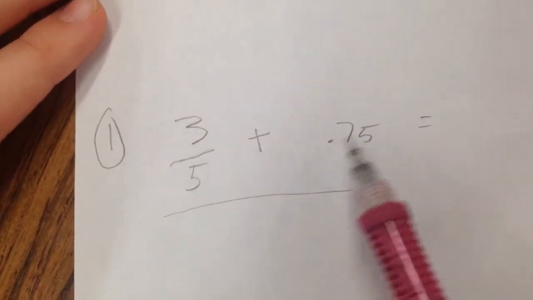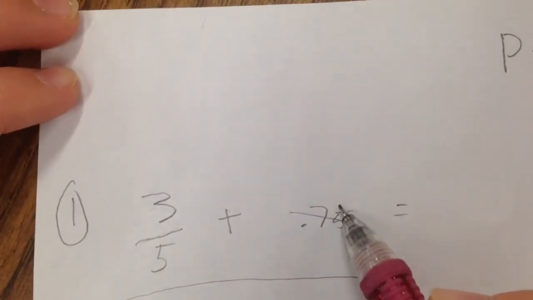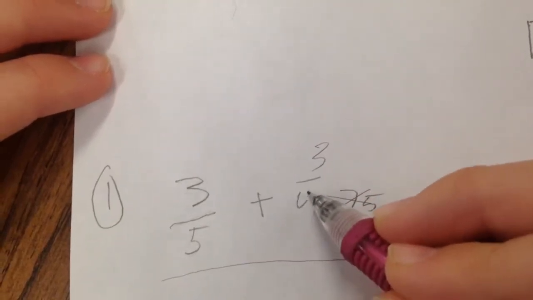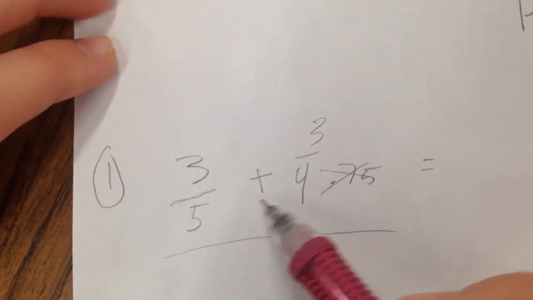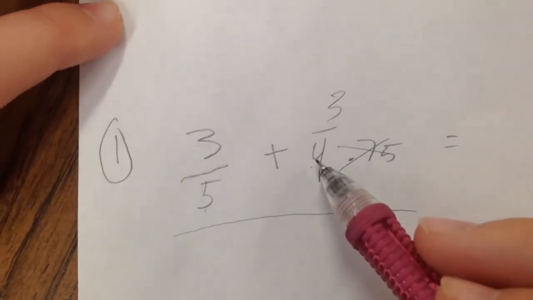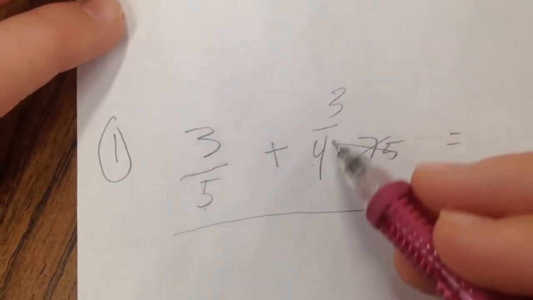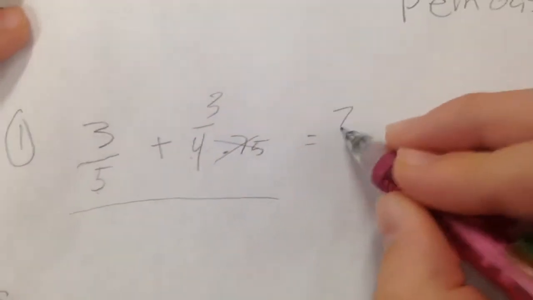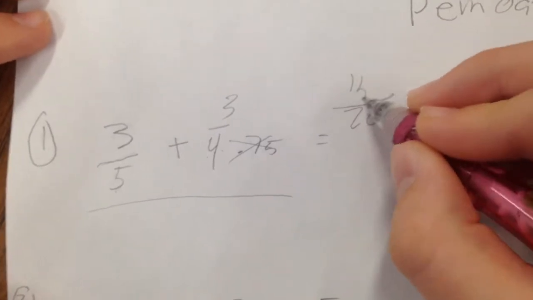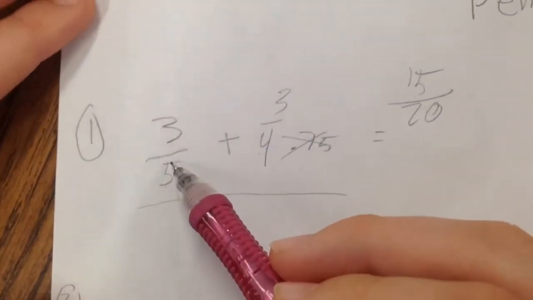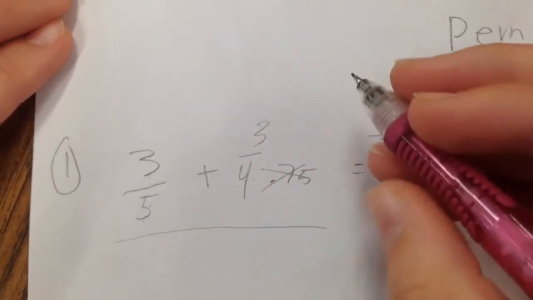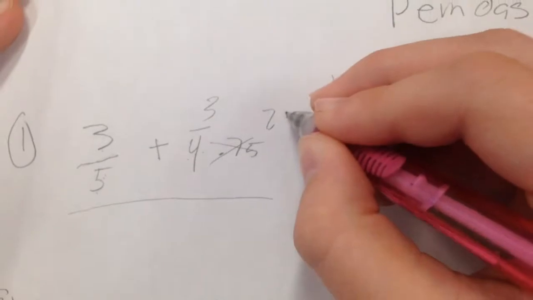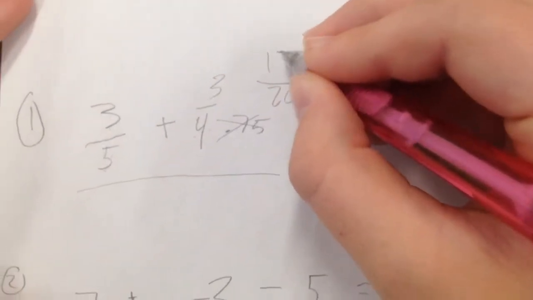So here we have a fraction and a decimal, so we're going to want to change this decimal into a fraction, and 0.75 is the same as 3/4. So we have 3/4. And when you're adding fractions, you have to have common denominators. So we have 4 and 5, and those are not common. So we're going to want to change this to 20. So we're going to go times 5 to the bottom and the top. So 4 times 5 is 20 on the bottom. 3 times 5 is 15. And then to get to 20 from 5, we have to go times 4. So we have to times 5 by 4 and 3 times 4. So 5 times 4 is 20. 3 times 4 is 12.